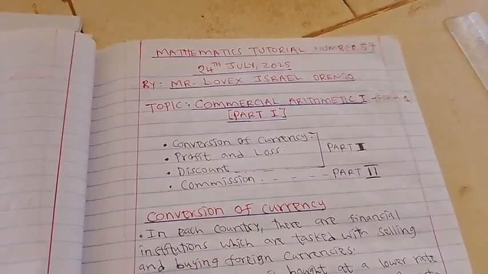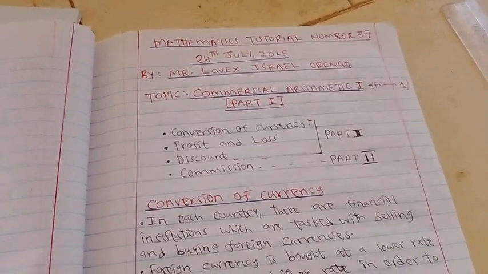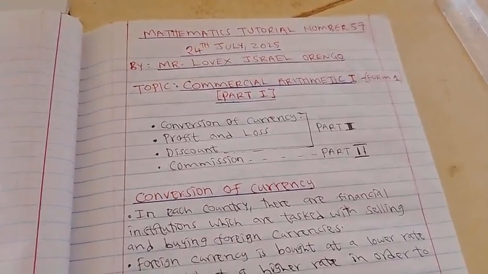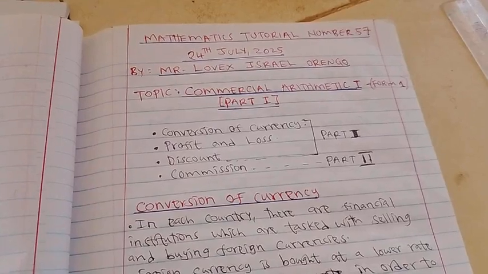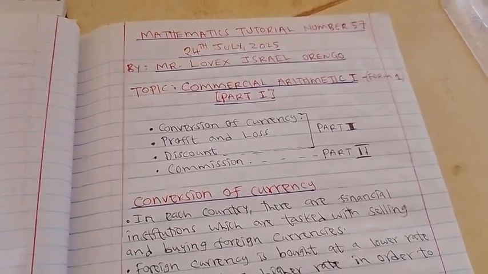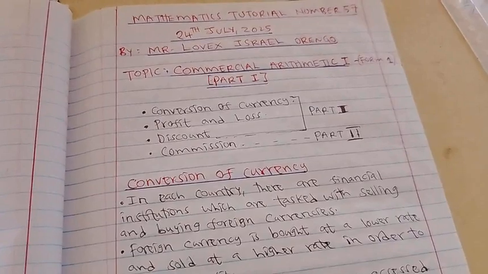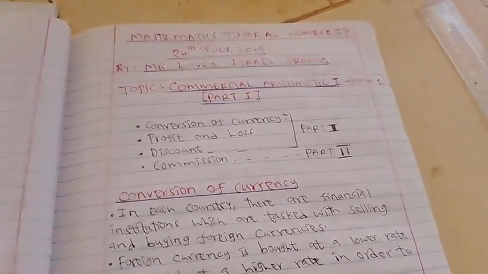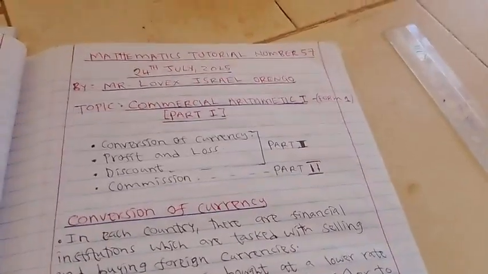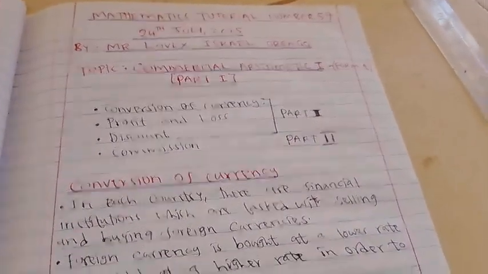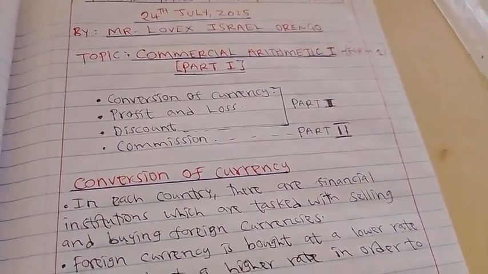The topic today is Commercial Arithmetic 1 in Form 1. The content under this topic will involve conversion of currency, profit and loss, discount, and finally commission. In this first part, I'm going to handle conversion of currency, then profit and loss, discount, and finally commission.